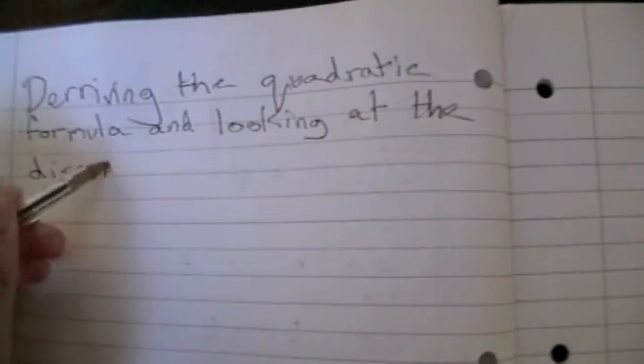Hello, it's A-level maths student here, and today I'm going to derive the quadratic formula and explain the significance of the discriminant. So, let's start off with a general equation with general coefficients a, b and c.